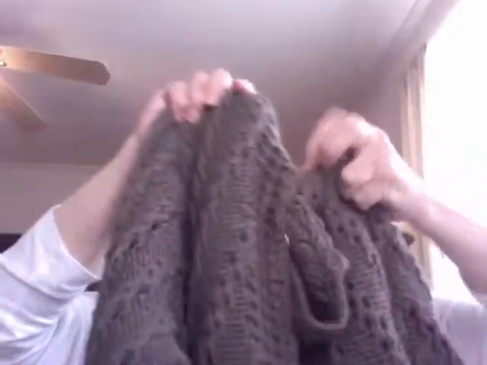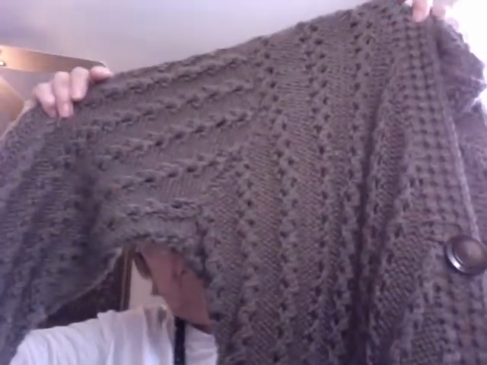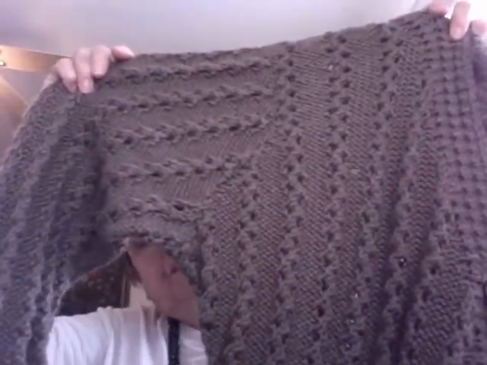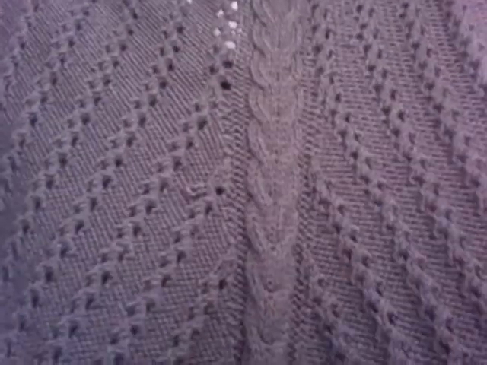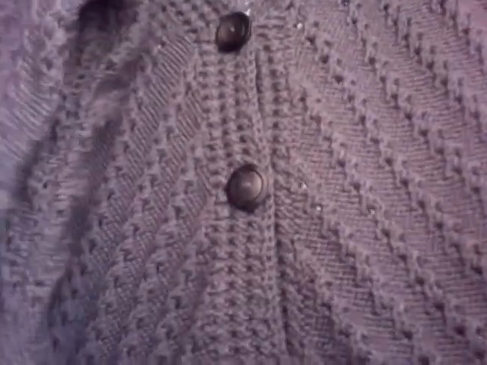It is kind of tailored in the front. The stitch itself is what makes it look nice. It looks like that in the back, and it looks like that in the front. In the back, I made a design, and so this is very nice.